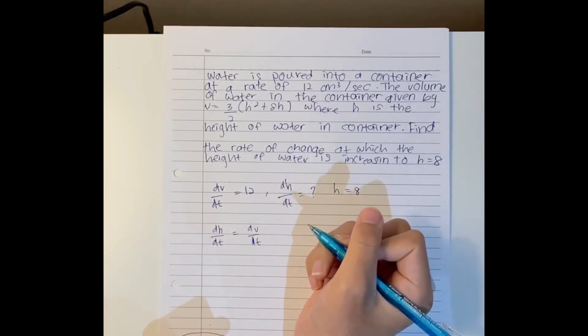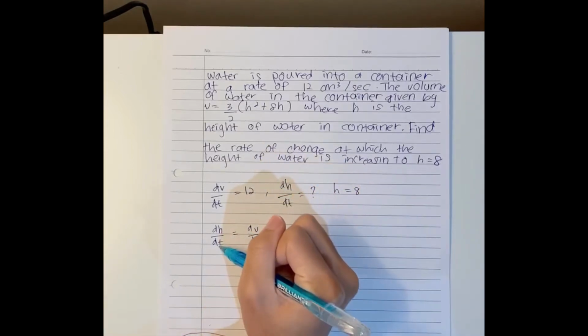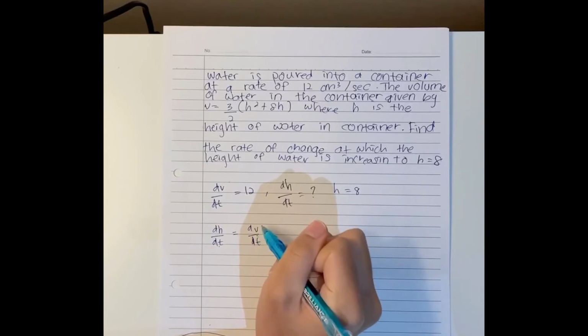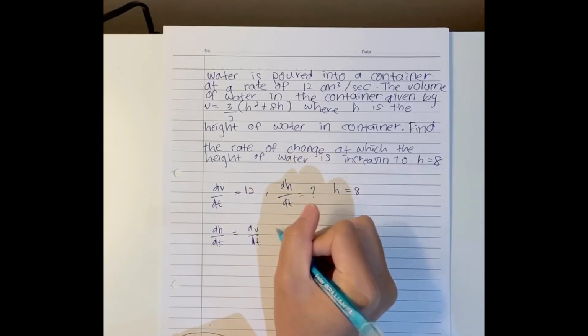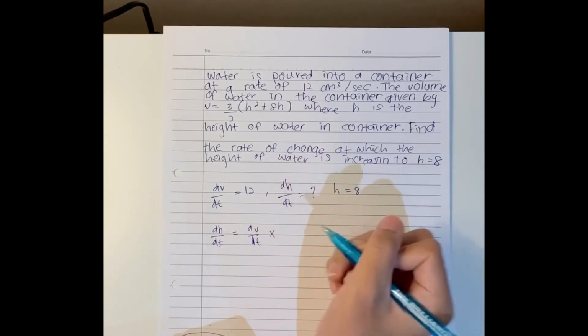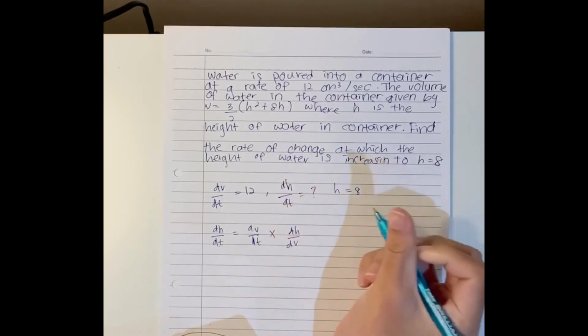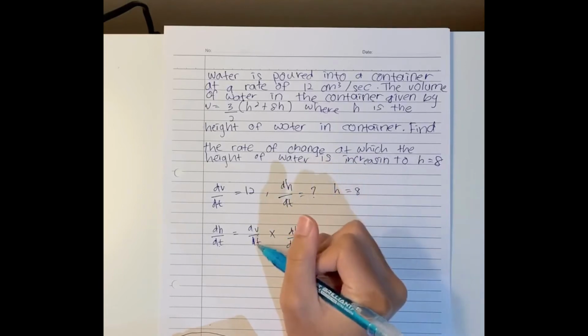You can see at the left hand side we have dh, but at the right hand side, the numerator is dV, so we need to multiply with dh over dV. So we can find dh over dt.